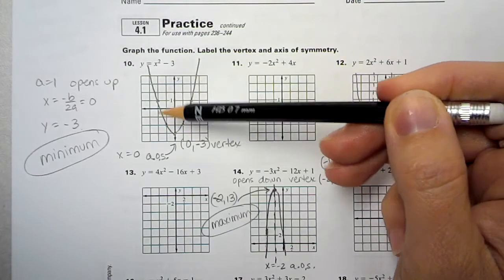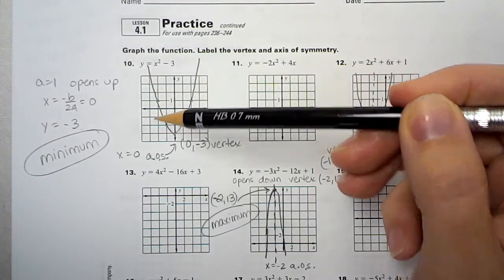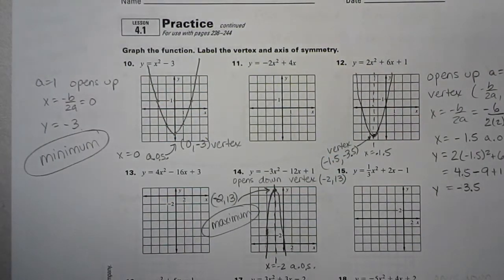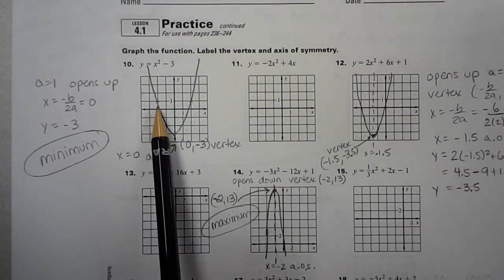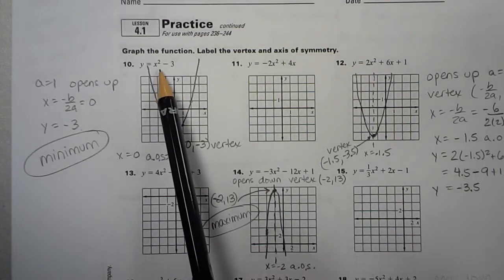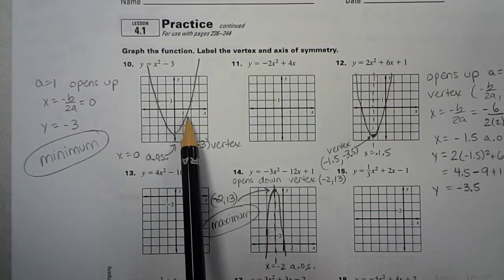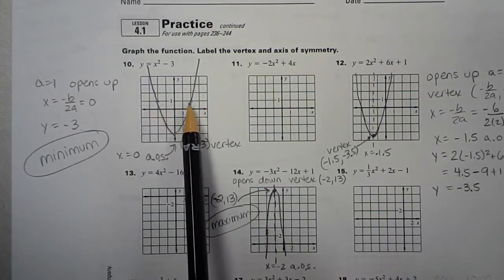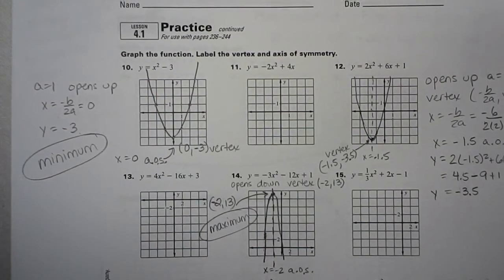So it's going to be mirror imaged on both sides. Now, what you'll need to do to find out how wide the parabola is, is to choose one point and then solve in the equation for that one point, and we know that the other side is a mirror image, and so you can just basically flip it onto the other side.